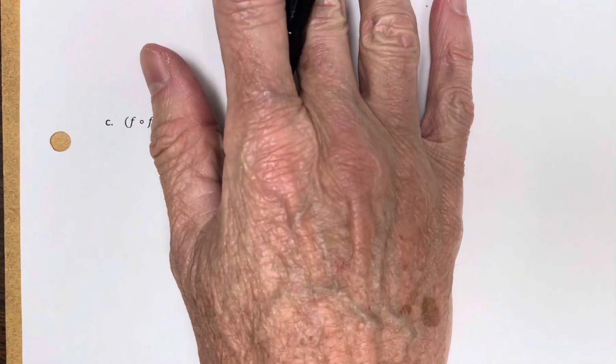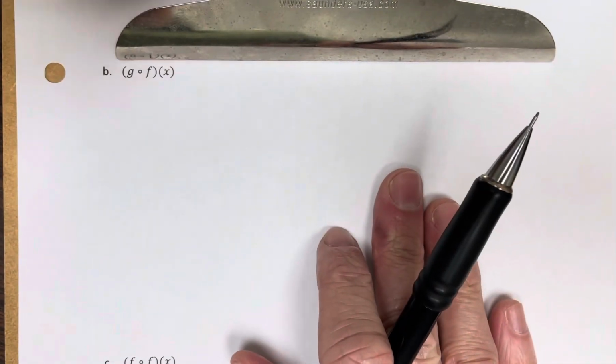Okay, let's do a couple more examples. Give me a moment to get my sheet together. Oh, I want to first copy down.